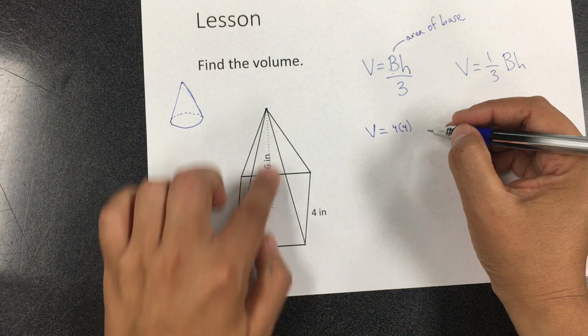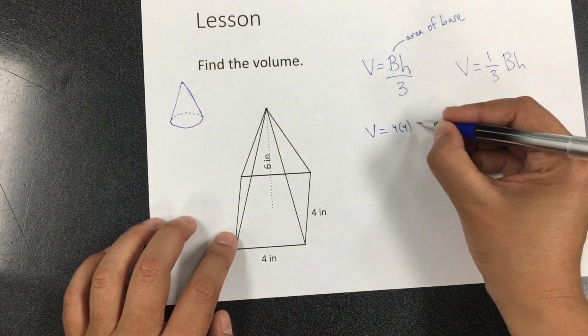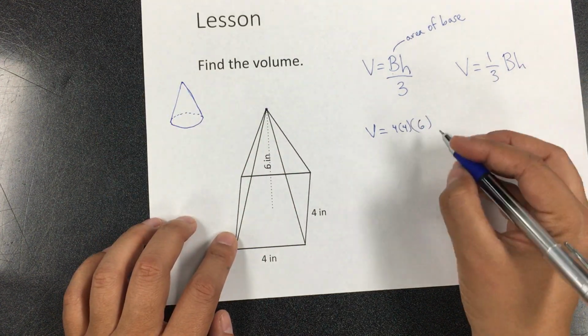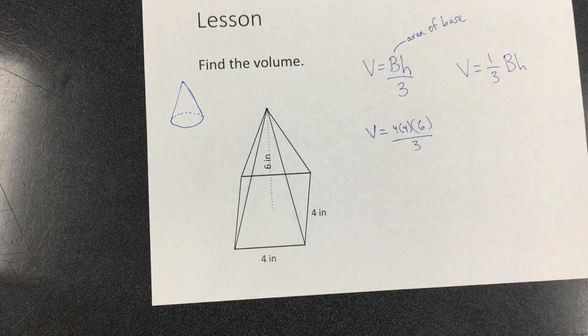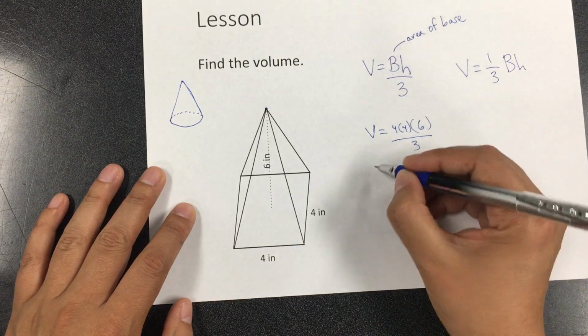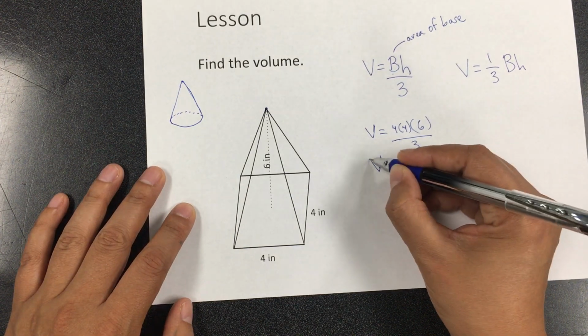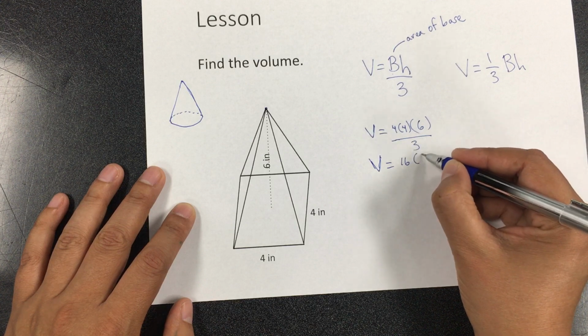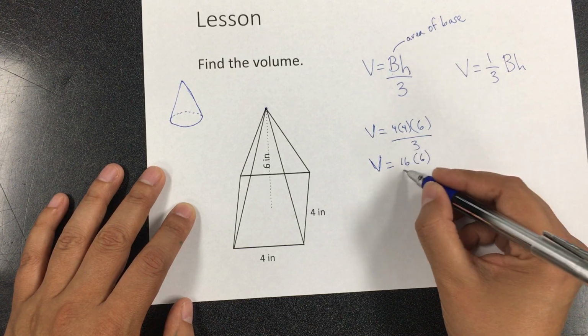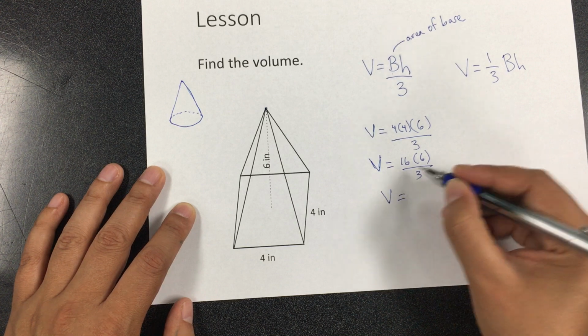And then the height is the tallness of the pyramid, which is 6. And finally, we divide by 3. Again, you will see the demonstration in a separate video. And so here 4 times 4 is 16 times 6 divided by 3.